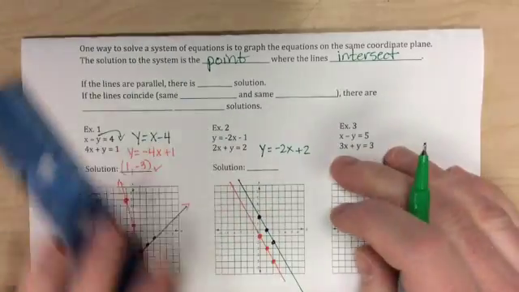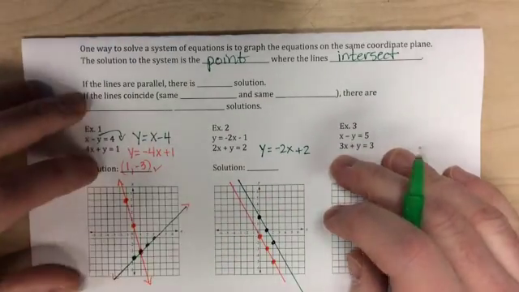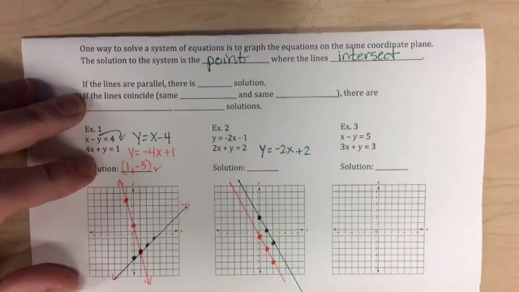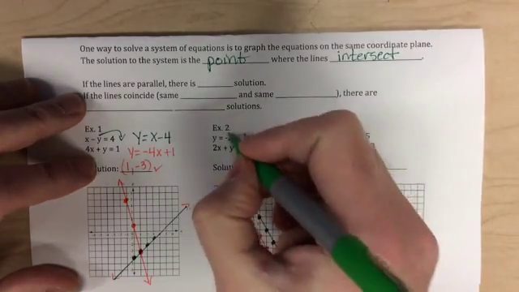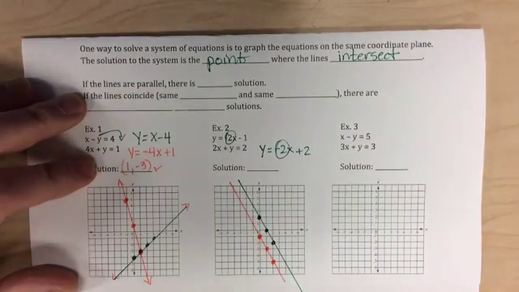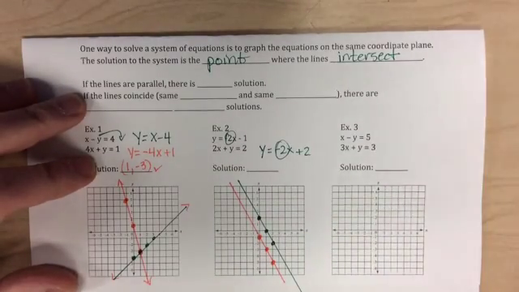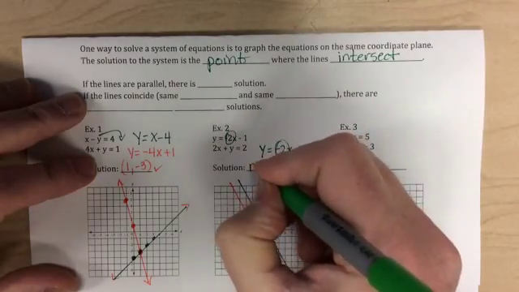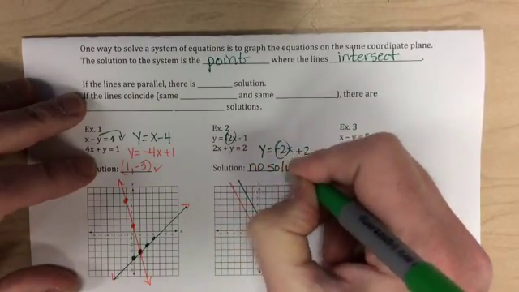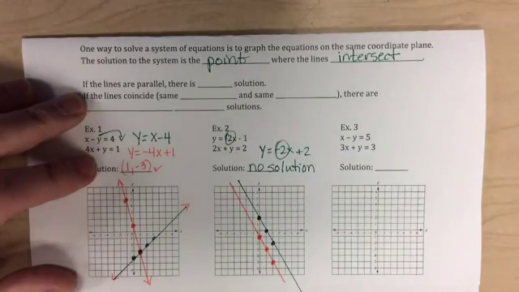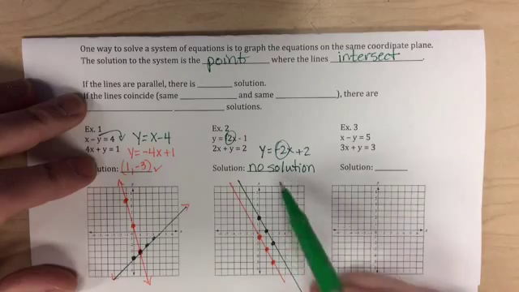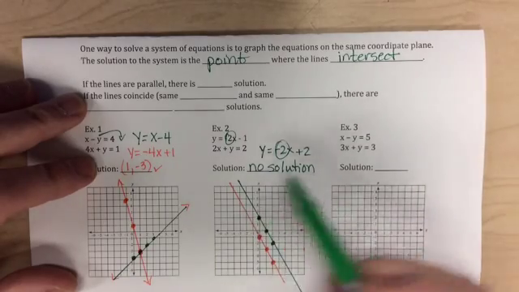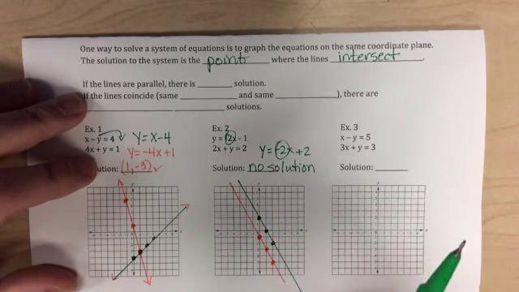What do you notice about those lines? Exactly, they're parallel. And I know that they were parallel because the slopes were the same. And parallel lines never cross, so that means there's no solution. If parallel lines never cross, and you have two parallel lines graphed, then the answer is going to be no solution.